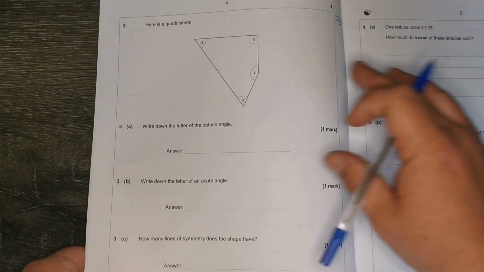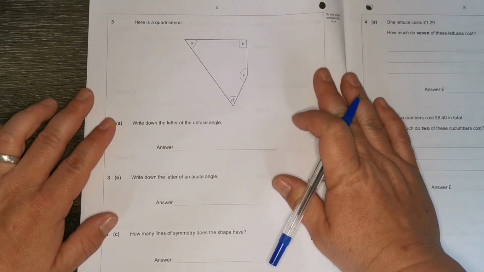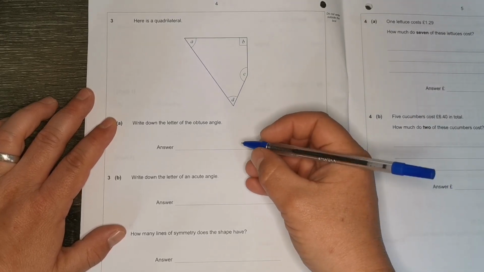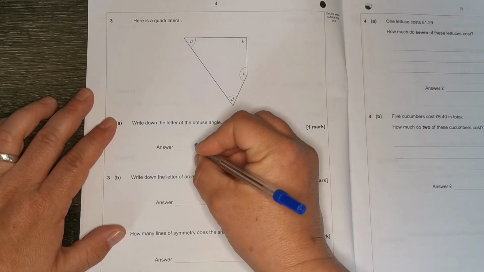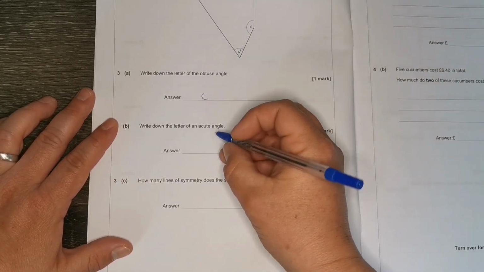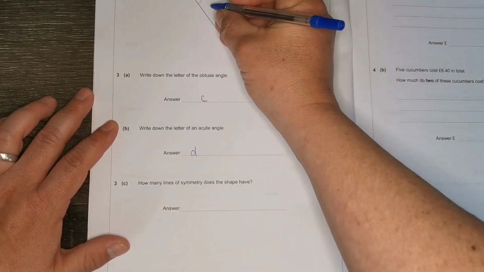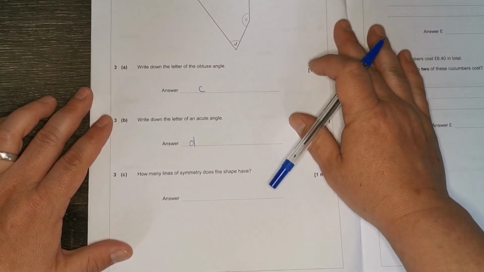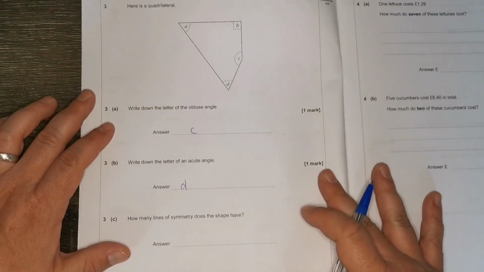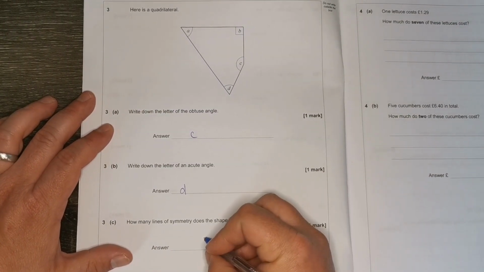Here is a quadrilateral. Write down the letter of the obtuse angle. So the obtuse angle is C. An acute angle. D is an acute angle, but we could also have A there for an acute angle. How many lines of symmetry does the shape have? No lines of symmetry.